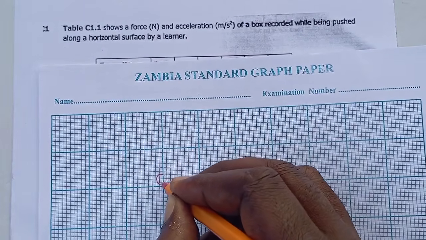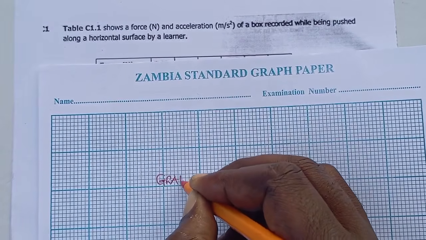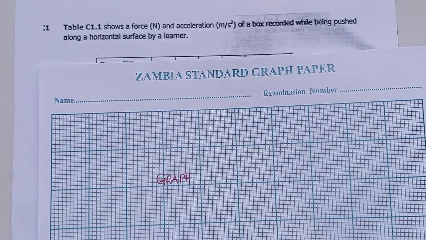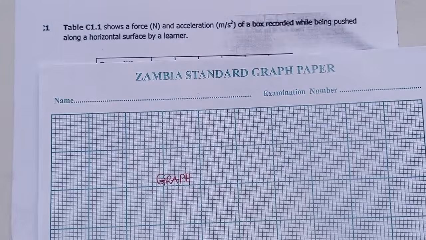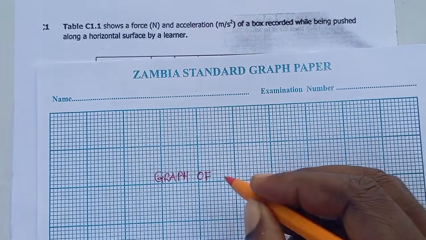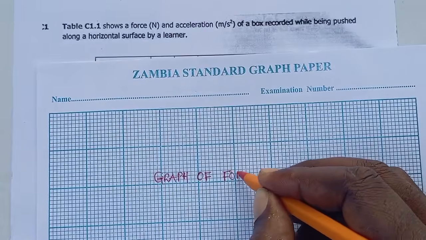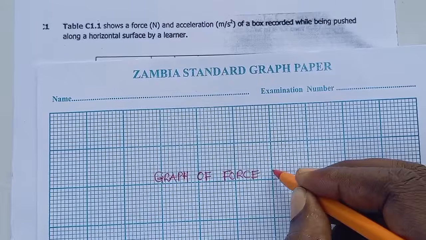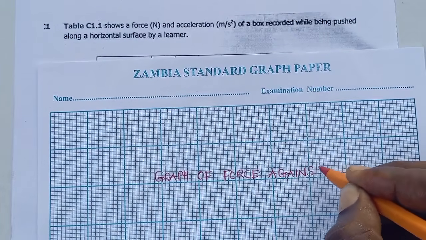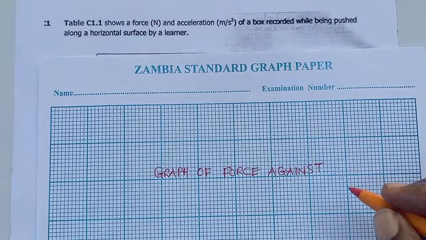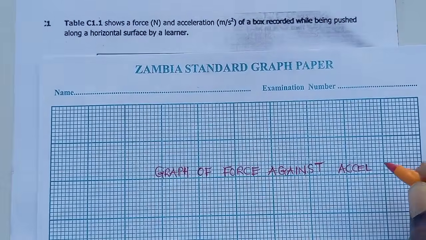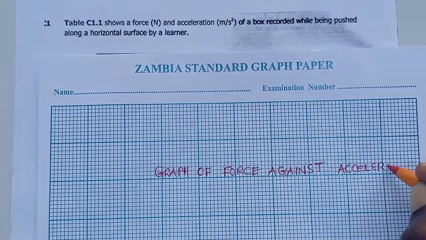I'm going to say this is a graph. You know that if you write in capital letters, you are not supposed to underline. So graph of force against acceleration. This is what I need to do: graph of force against the acceleration.